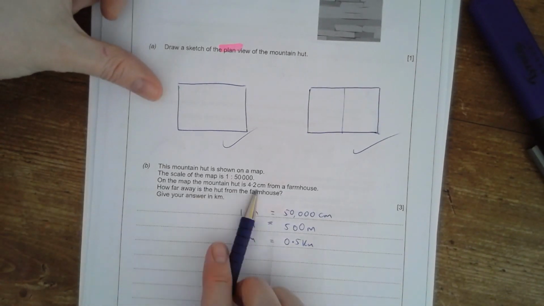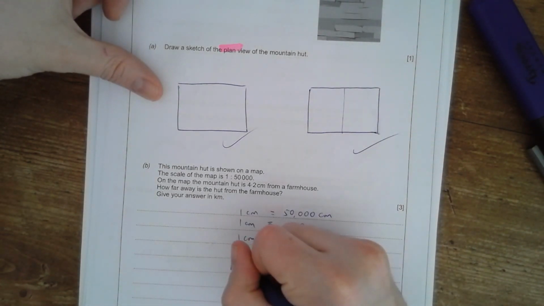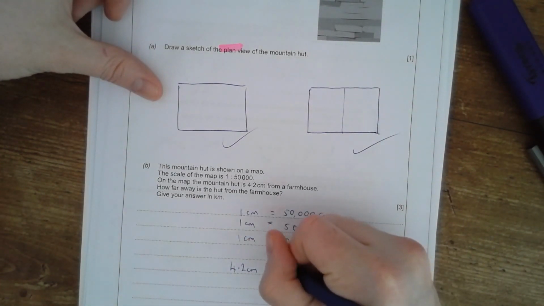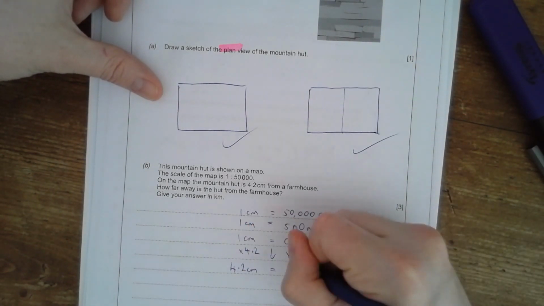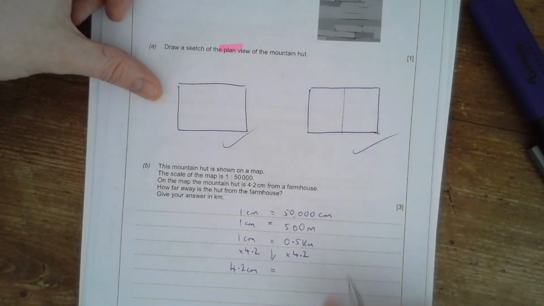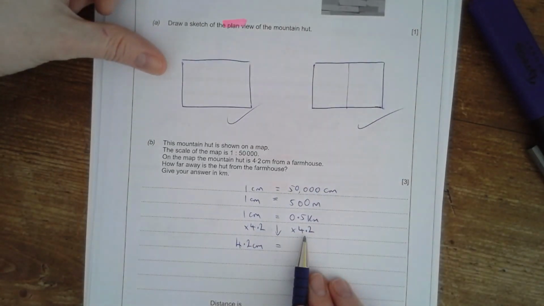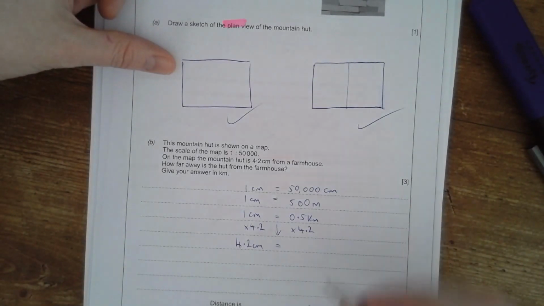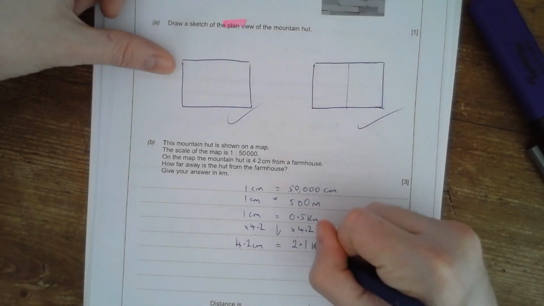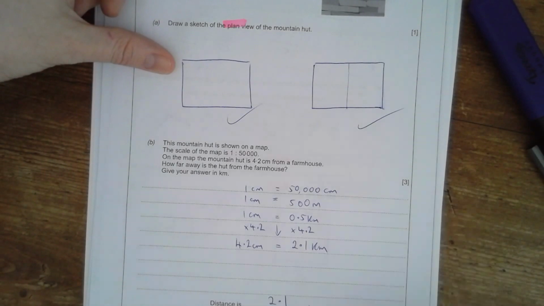So it says on the map, how far is 4.2? So 4.2 centimetres. Oh no, I haven't got a calculator for this. However, it's not as bad as you'd think. It says, what's 0.5 times 4.2, which sounds hard, but do it the other way around. What's 4.2 times by half? What's half of 4.2? 2.1 kilometres. Okay, so that answer there, 2.1.